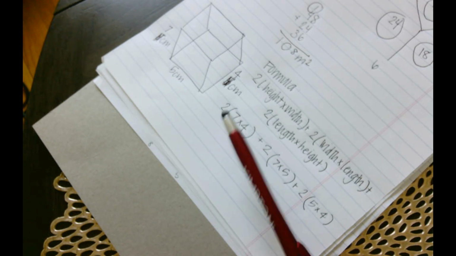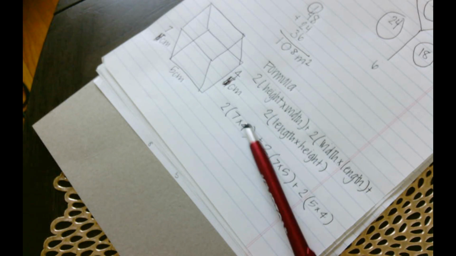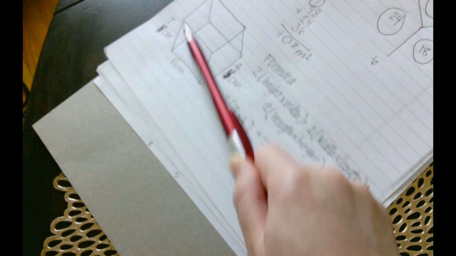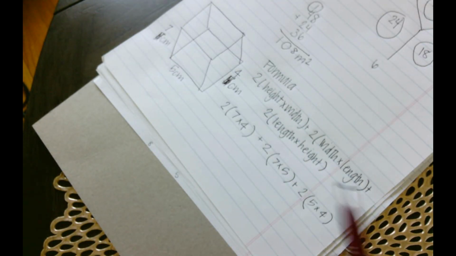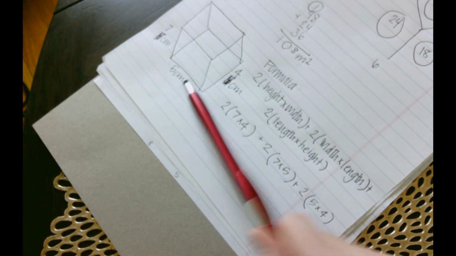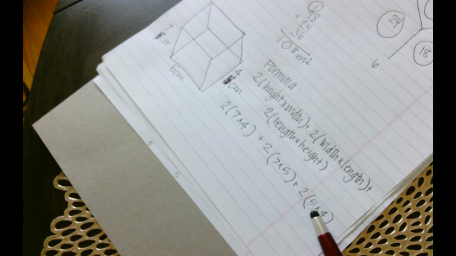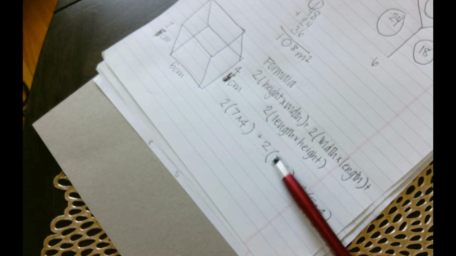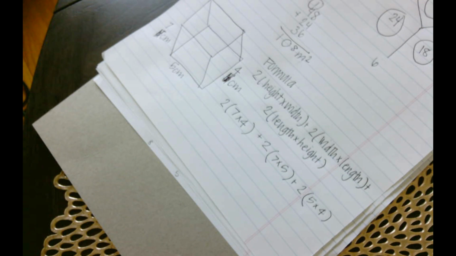I have 2. I'm trying to find my height times my width. My height is 4. My width is 7. 7 times 4 plus 2 times the width times my length. My width is 7. My length is 5. And then 2 times the length times the height. The length is 5. The height is 4 centimeters. Now, I'm thinking about PEMDAS at this point, and I know that I have a bunch of parentheses, so I'm going to do those first.